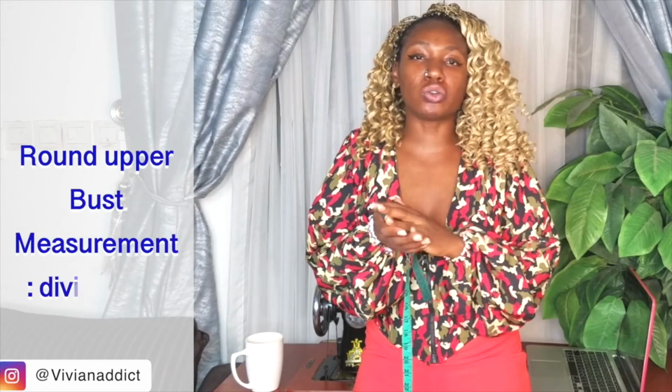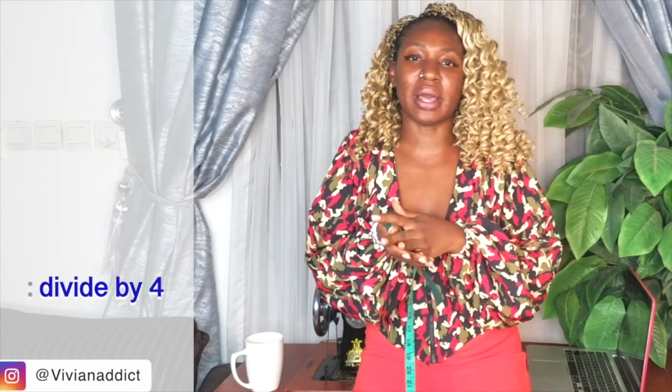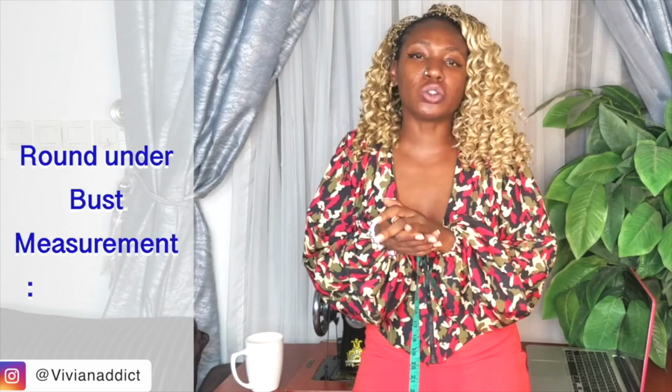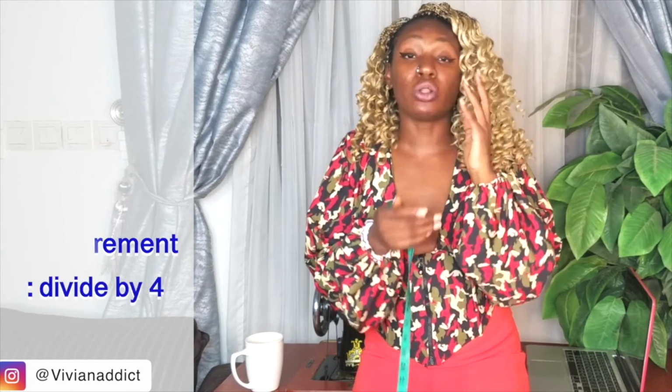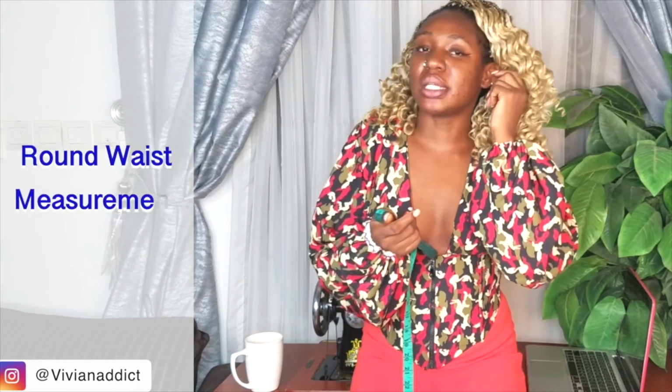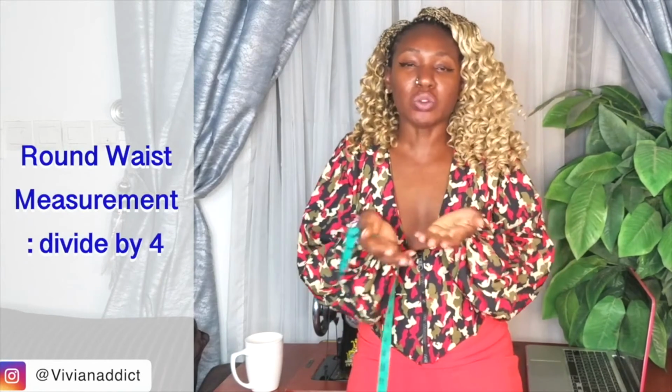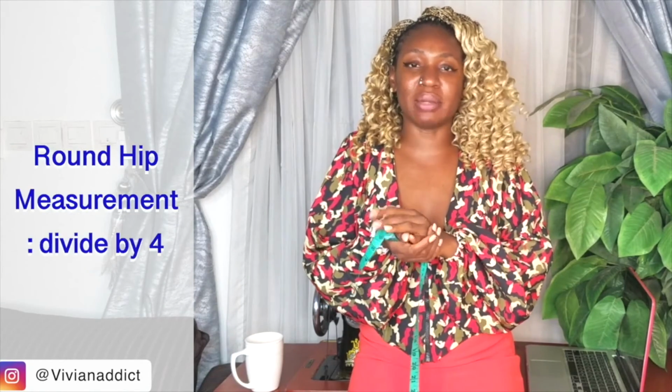The same thing goes for the upper bust. You always divide that by 4. And the same thing goes for the under bust. You always divide that measurement by 4, depending on what you're marking though. Now the next is your waistline. Your round waist is also always divided by 4. Your round hip is always divided by 4.